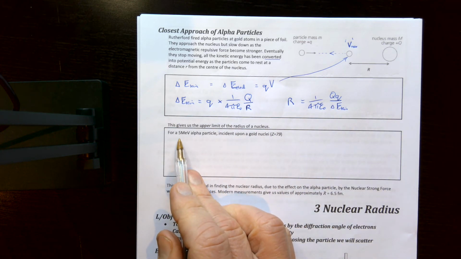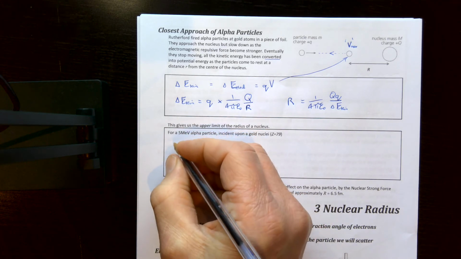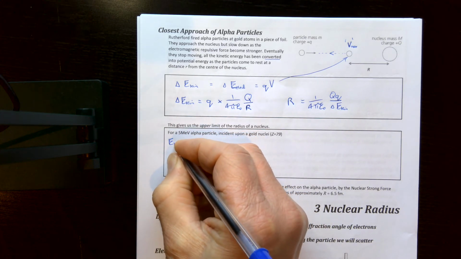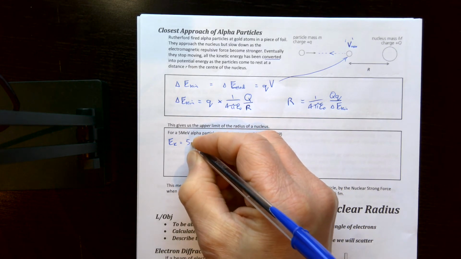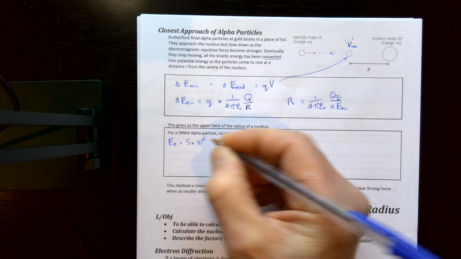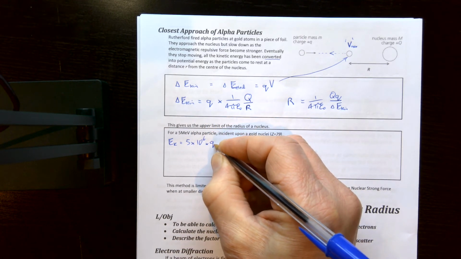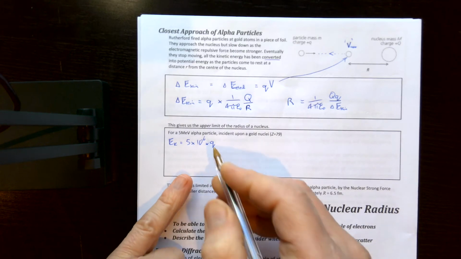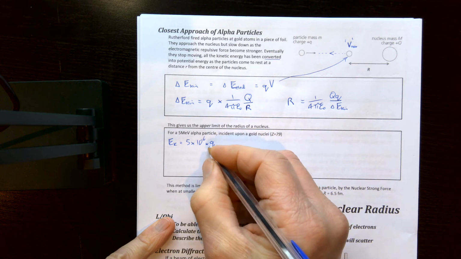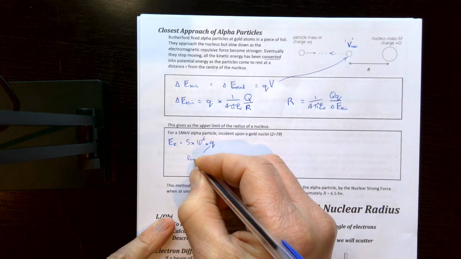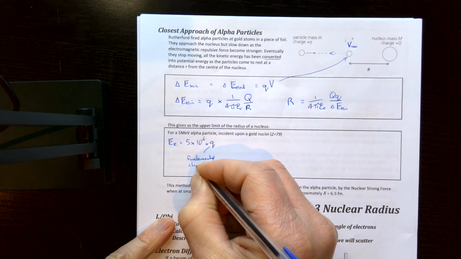So give me some values here. Okay, now I will just put in that translation there. So EK equals 5 mega electron volts. That means 5 times 10 to the 6 times Q, where Q is E, the charge of an electron. Okay, so that fundamental charge.